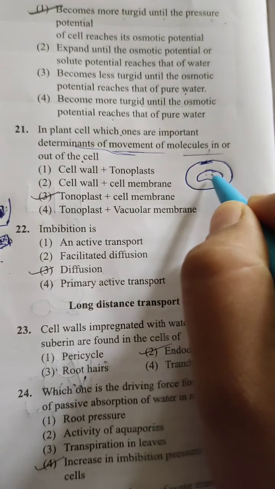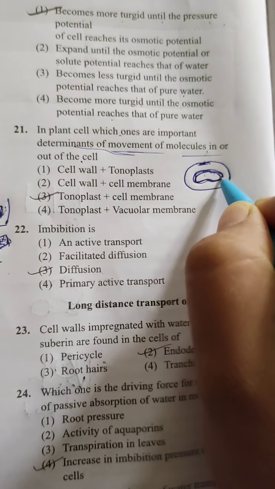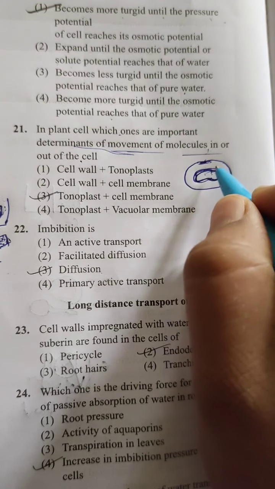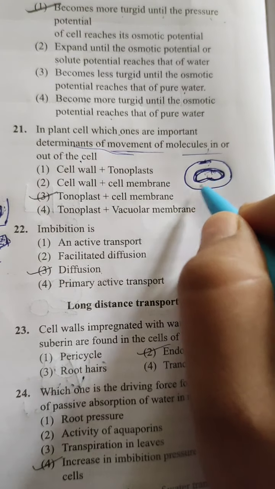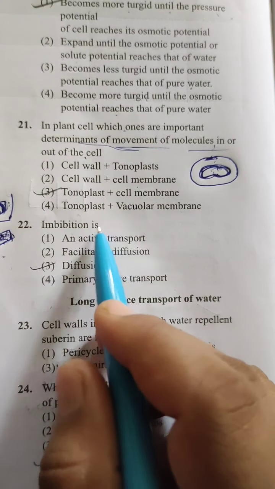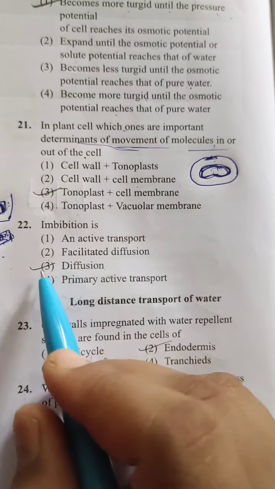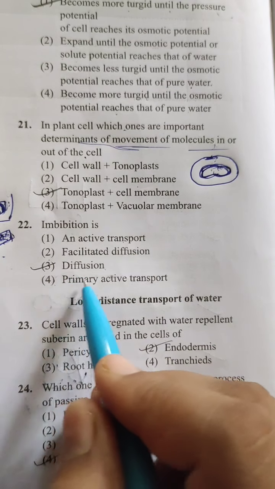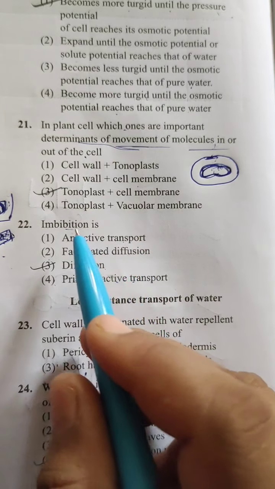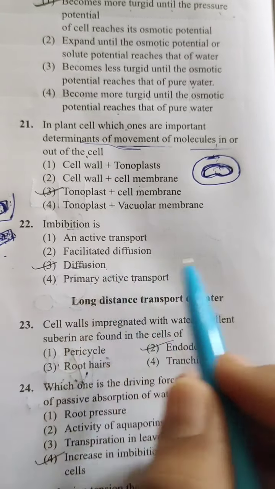So it is selectively permeable in nature. And when it comes to the vacuole, it is surrounded by a membrane called the tonoplast. So this also decides the movement of molecules in or out of it. So option 3. Next question: imbibition is option 1, an active transport; 2, facilitated diffusion; 3, diffusion; 4, primary active transport. What do you mean by diffusion? Imbibition is also a kind of diffusion, and that's option 3.